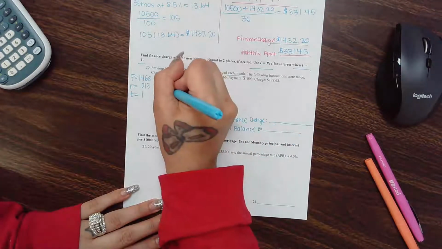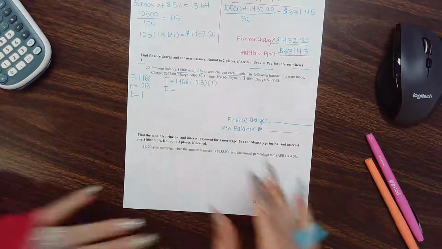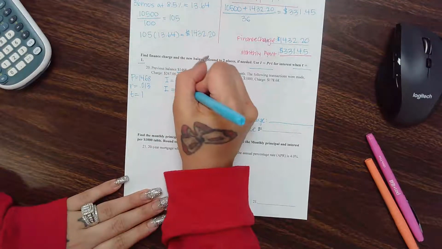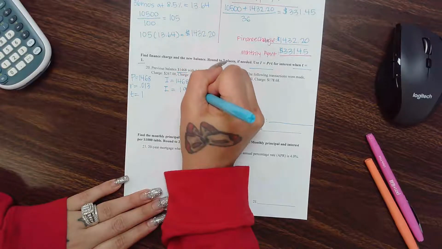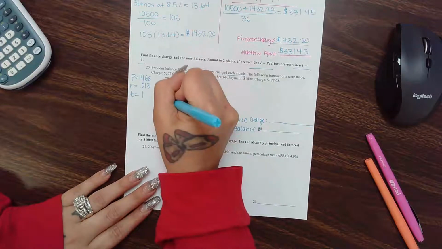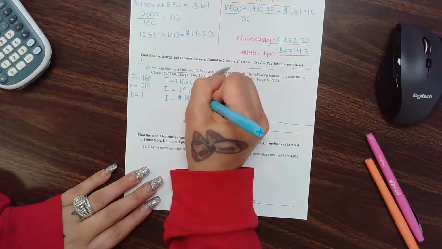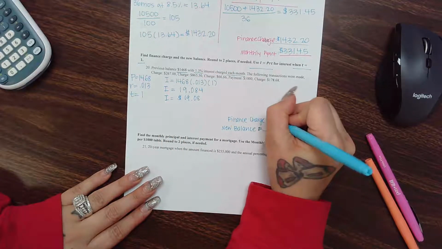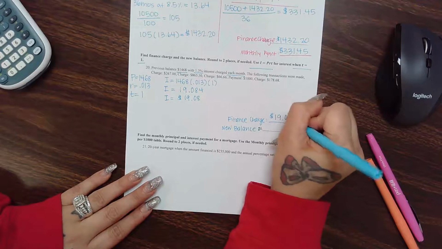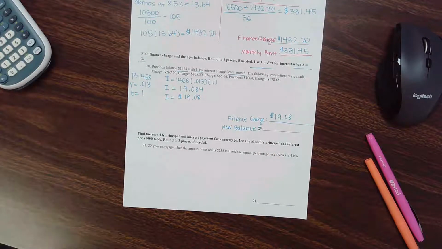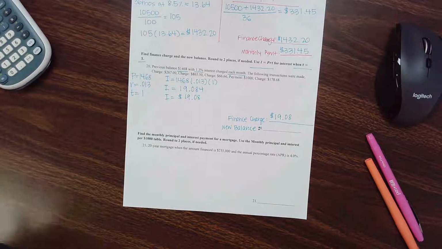If you put it into your calculator, you should get 19.084, and rounded correctly, you get $19.08. That goes right here. $19.08 is what I'm being charged. So it's going to be added to the previous balance, and now that's all that I owe for that month.